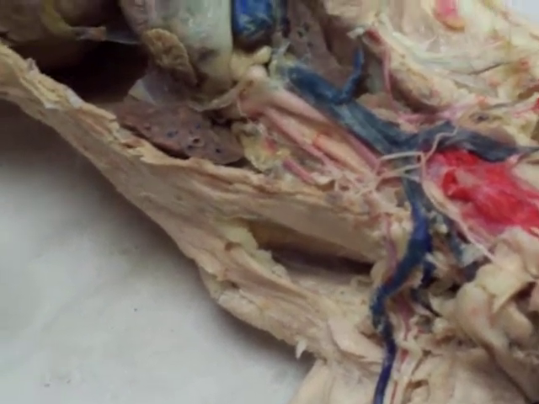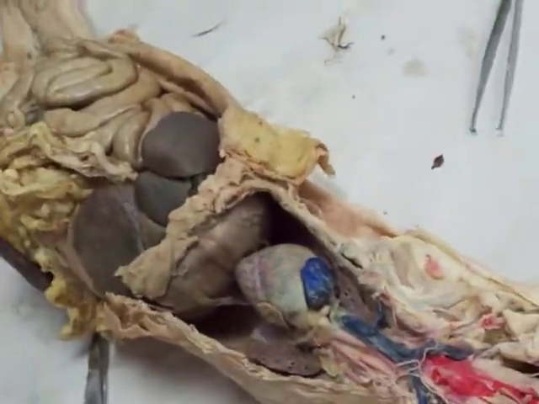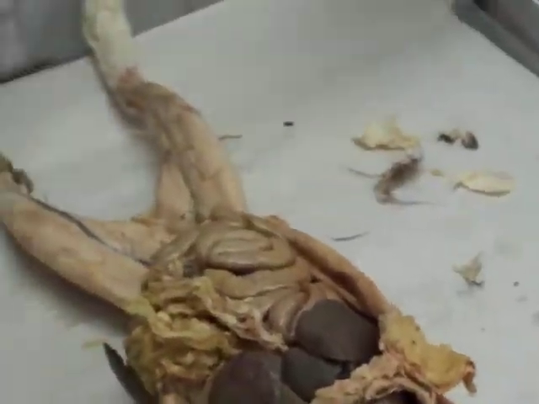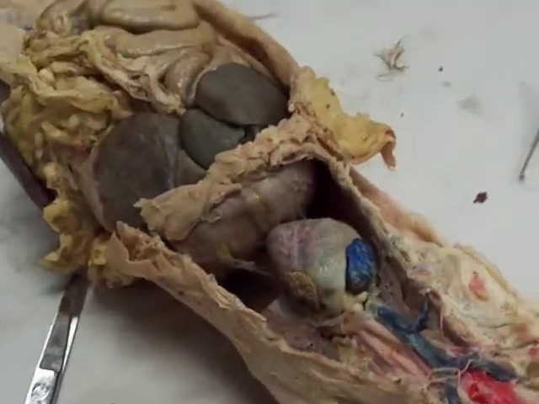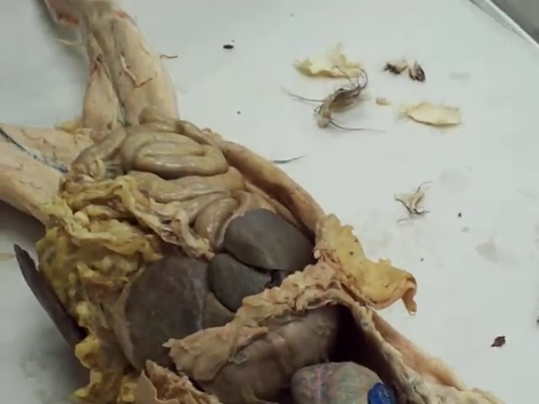Your pulmonary arteries are blue, your pulmonary veins are red on the heart model. Okay? That's it? That's circulatory.